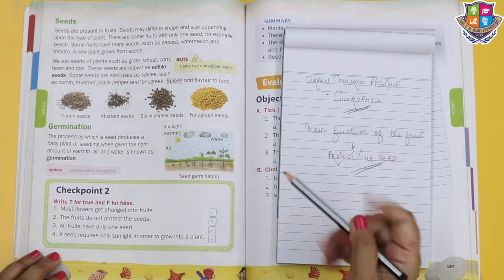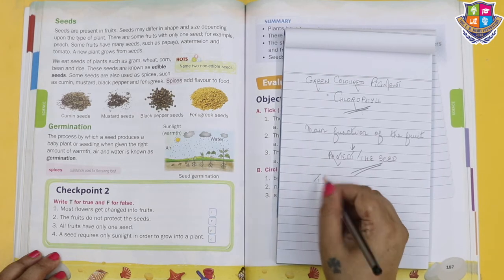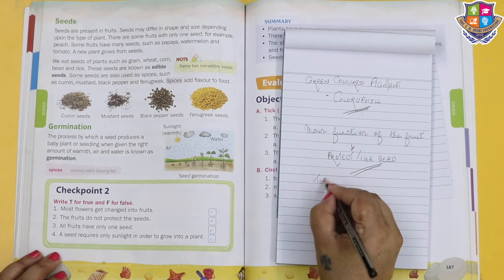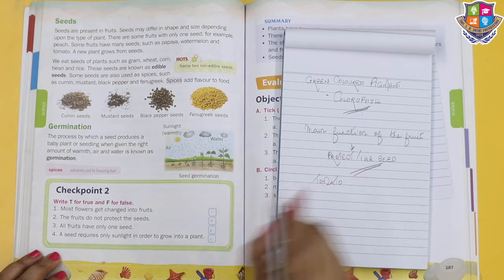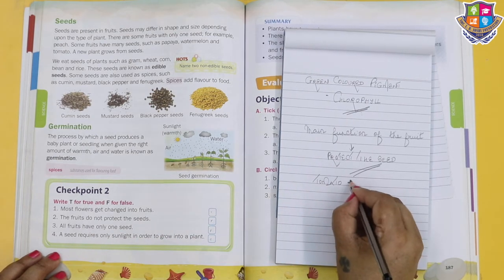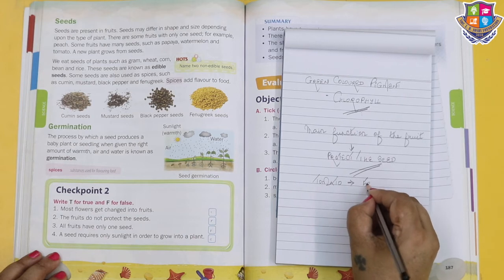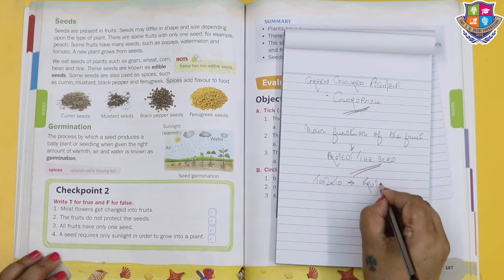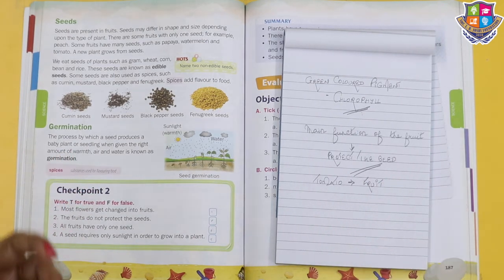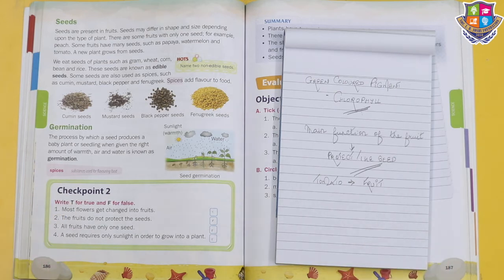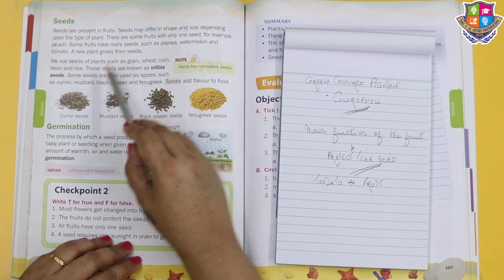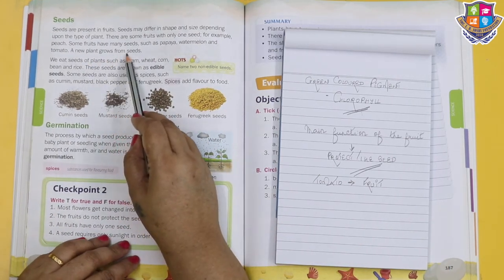Remember, what is a tomato? We often have a misconception that tomato is a vegetable. It isn't. Tomato is a fruit. Now, please seal this point, note it down and keep it inside your brains permanently, that tomato is not a vegetable, it is a fruit. Got it? A new plant grows from seeds.